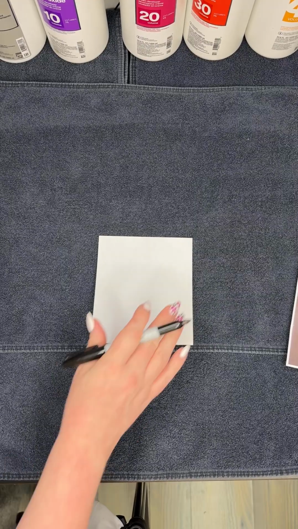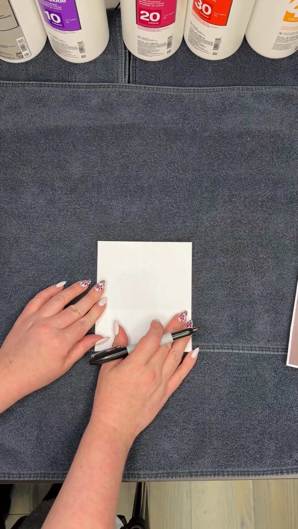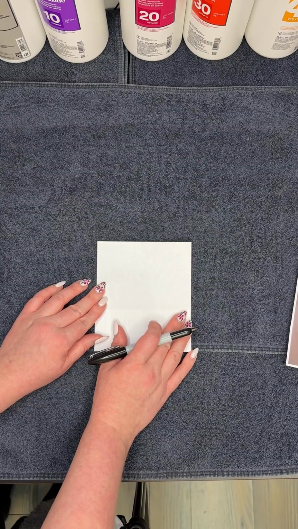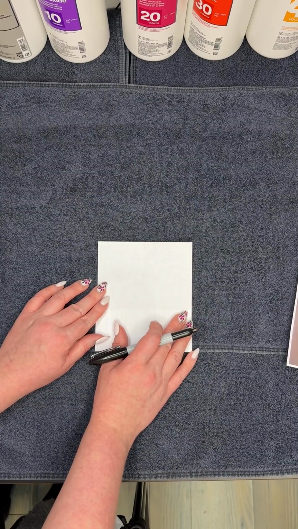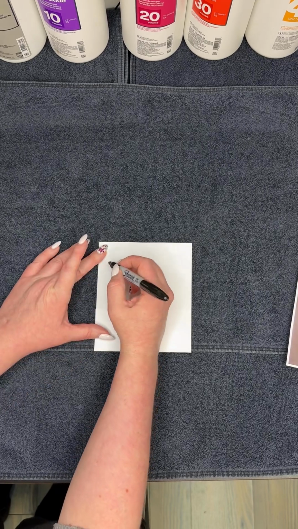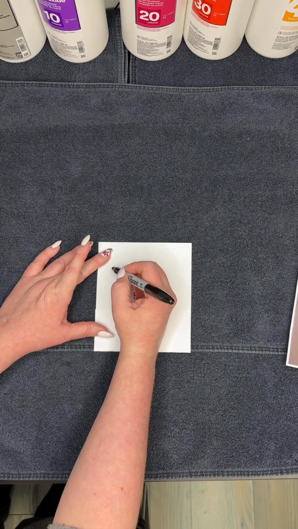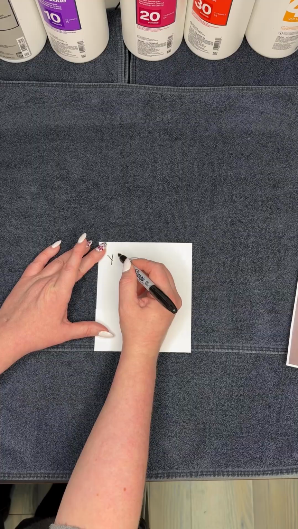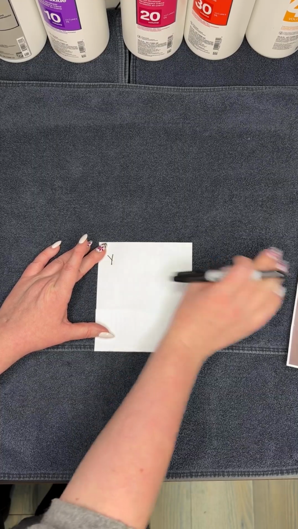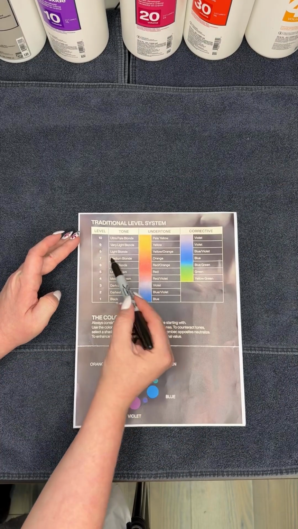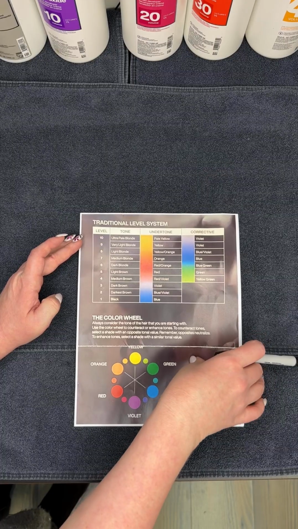So let's do another one. Instead of cancellation, let's make additives. So let's say that you have someone that wants to be a strawberry blonde, and you're starting off at a level 9, which undertone at a level 9 is yellow, right?